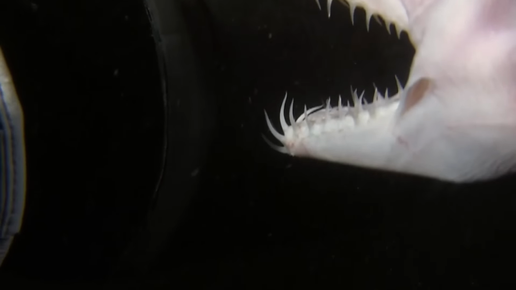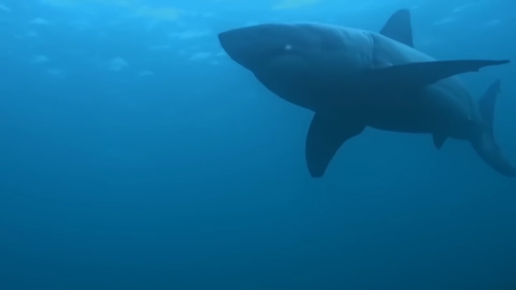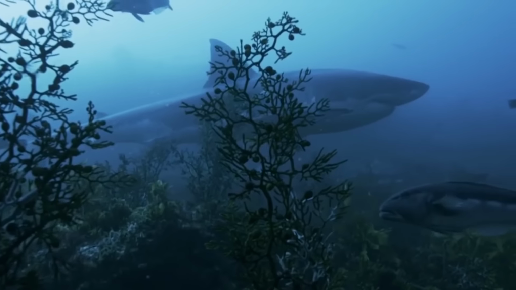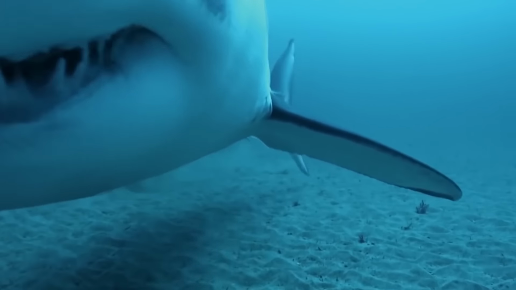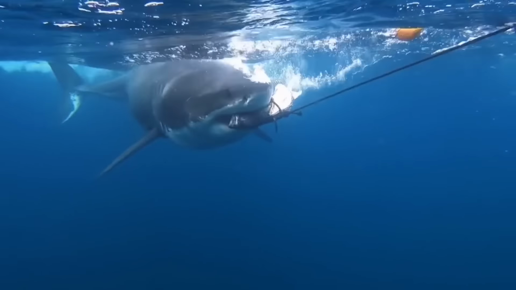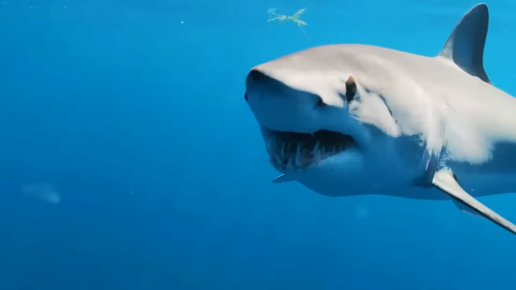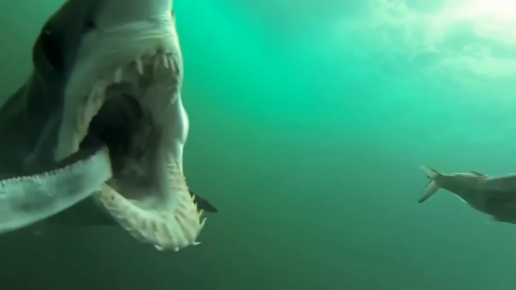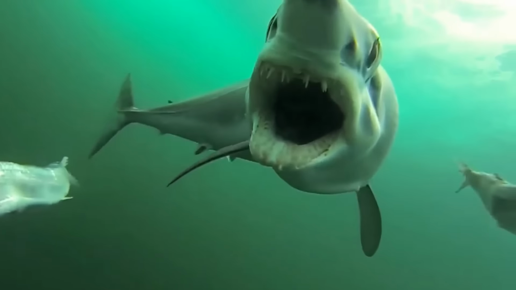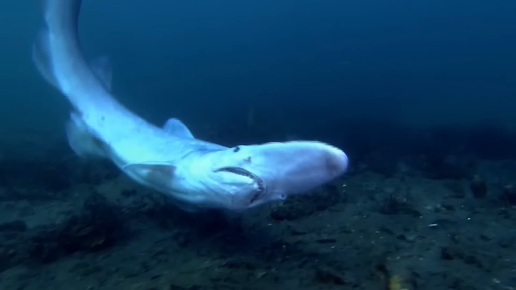Here are some species of mackerel sharks you need to know about. Great white shark. The largest predatory shark in the world, the great white shark is the apex predator in oceans around the world. Shortfin mako. The fastest shark in the world. Recent tests have shown that the shark can reach speeds of up to 46 miles per hour.